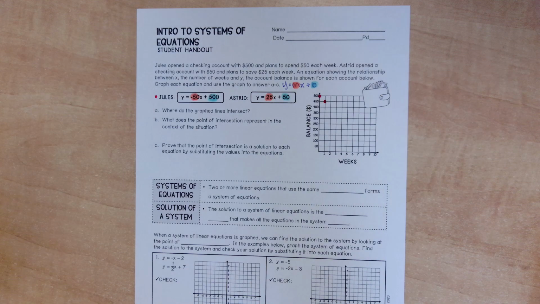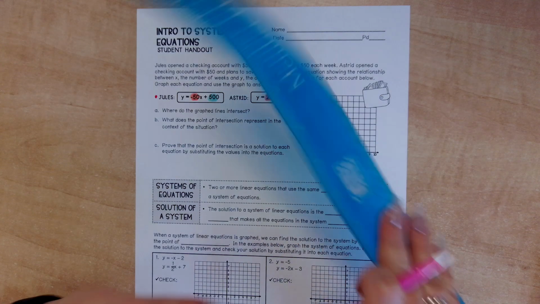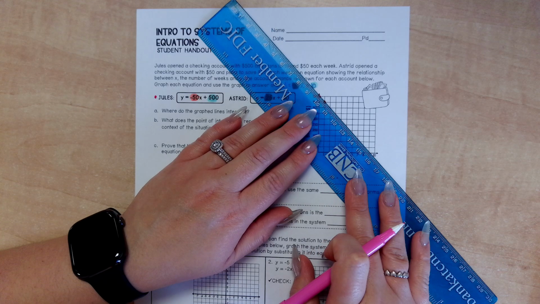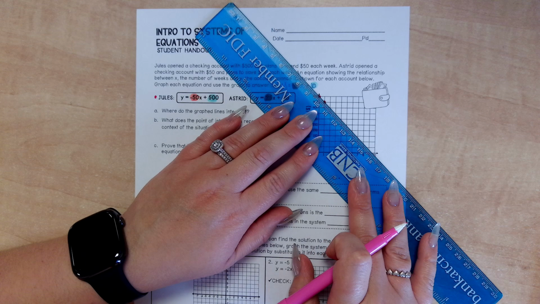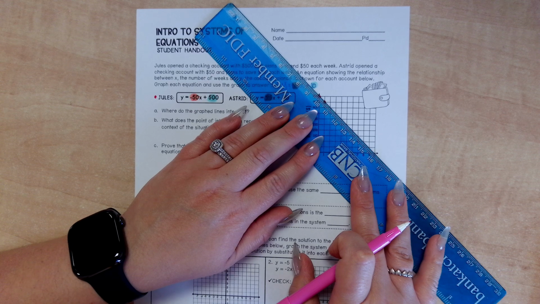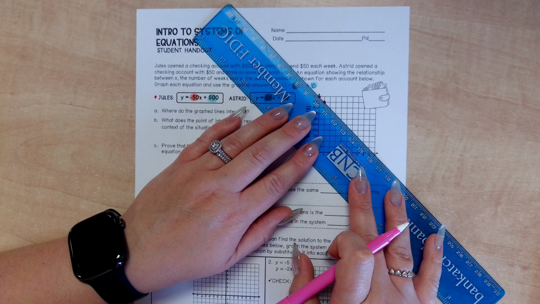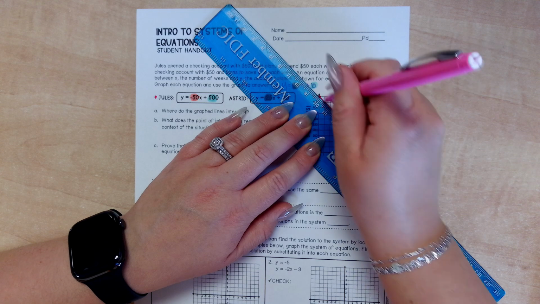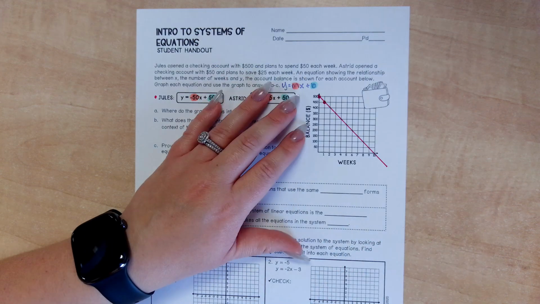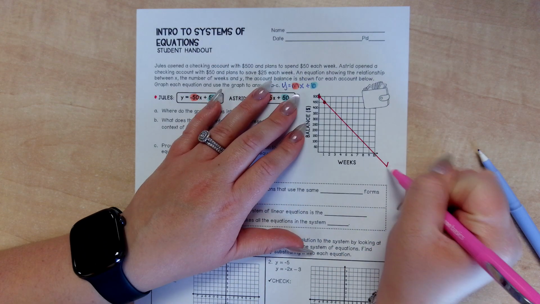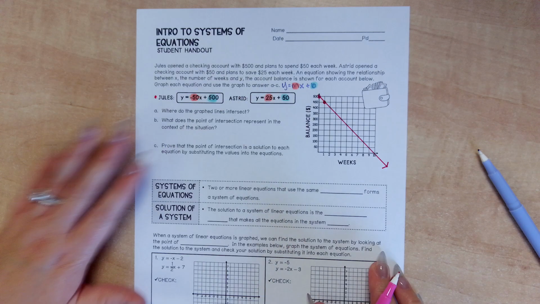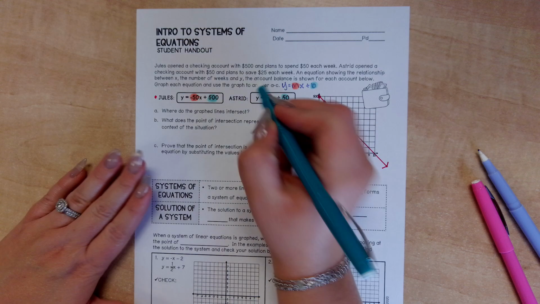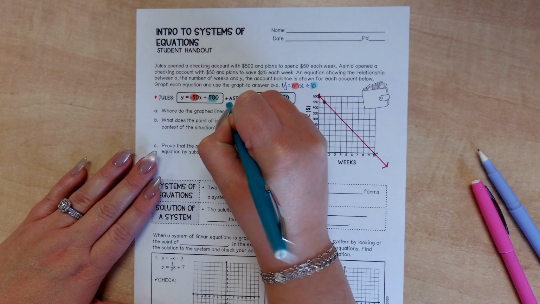You don't have to draw any more points. Once you have 2, you are able to draw a line. You just want to make sure your line is pretty precise. There we go, making sure I'm on there. Oop, I think I went a little bit off, drawing the line down just like that. Okay? But make sure you put the arrow at the end that shows that your graph could continue on forever and ever.